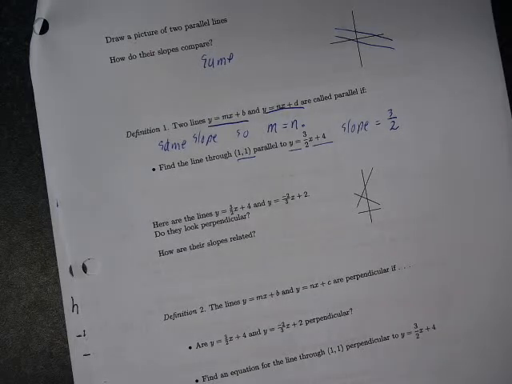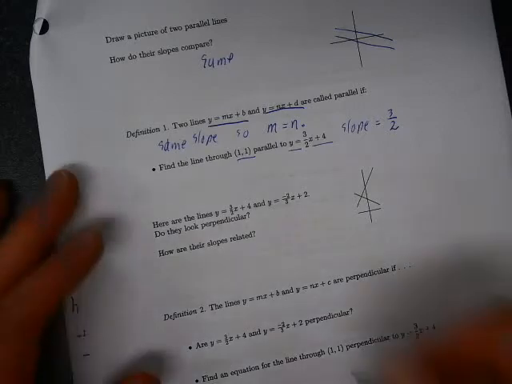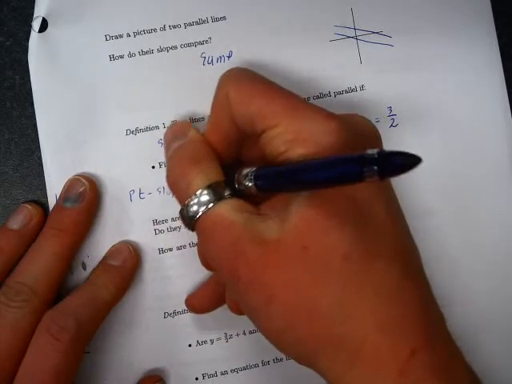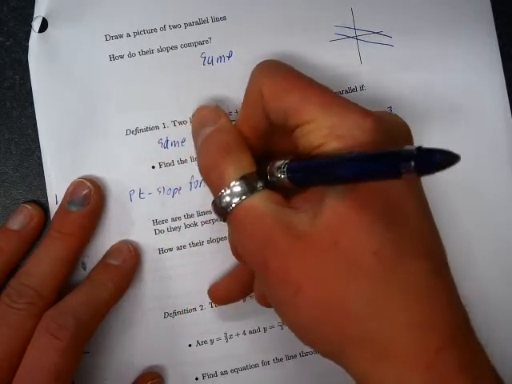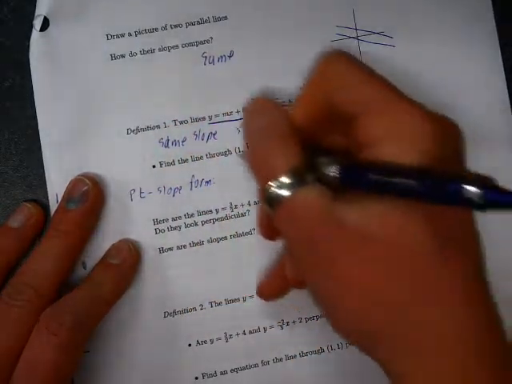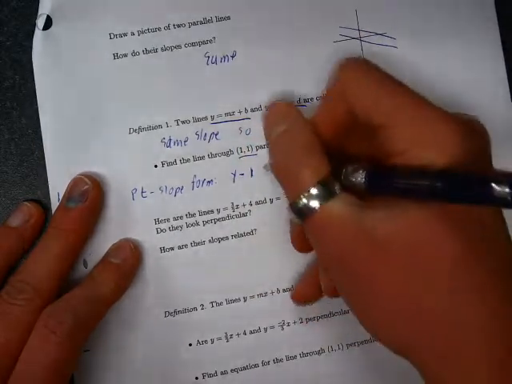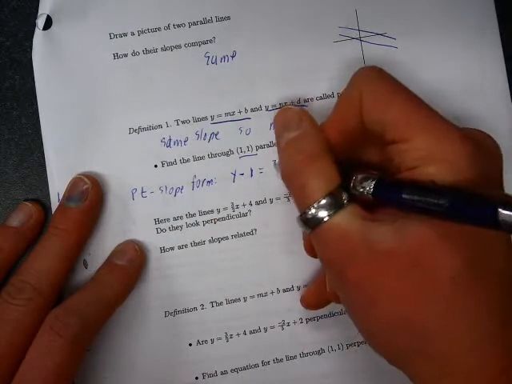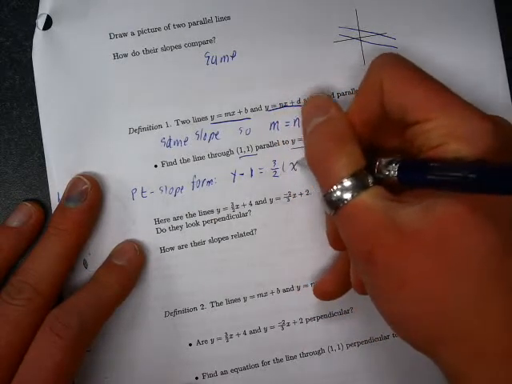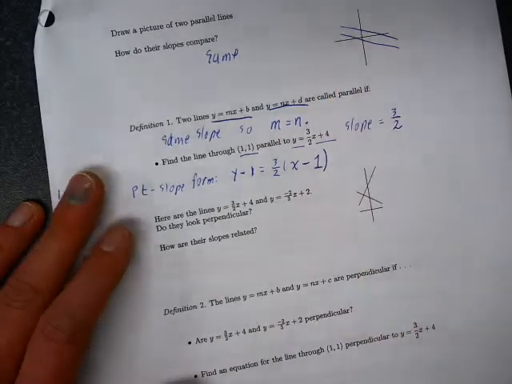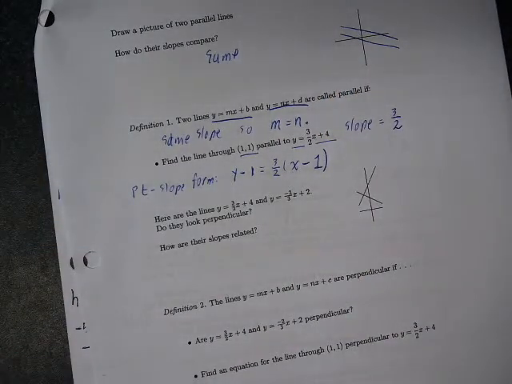So I can write something in point slope form and solve. Point slope form. So I know that y minus the y value, 1, is equal to 3/2 times the x minus the x value, which is 1. That look like you could solve it for y and get something of the form y equals mx plus b? Yeah.